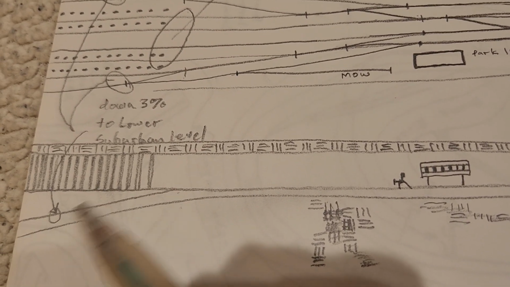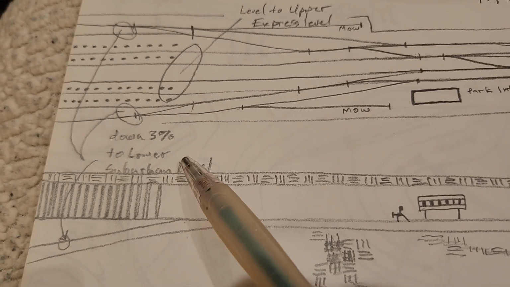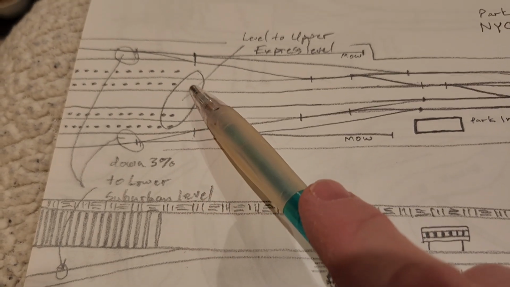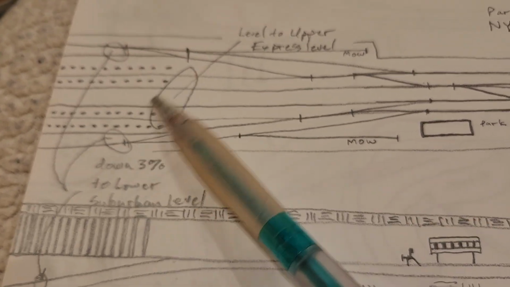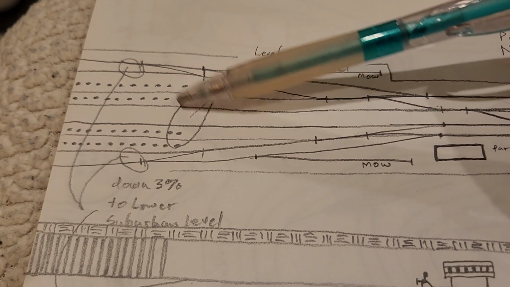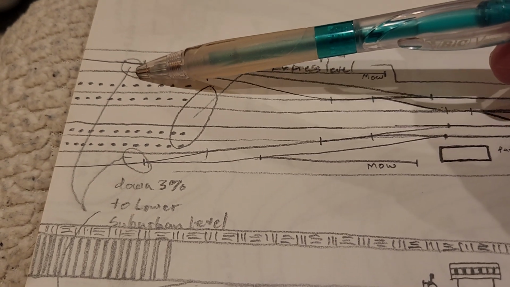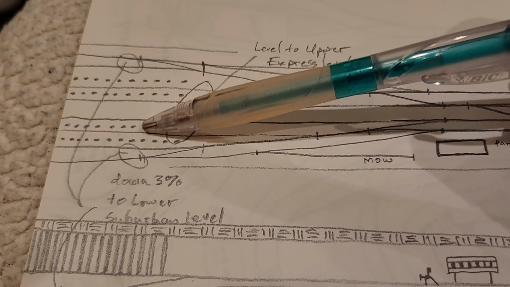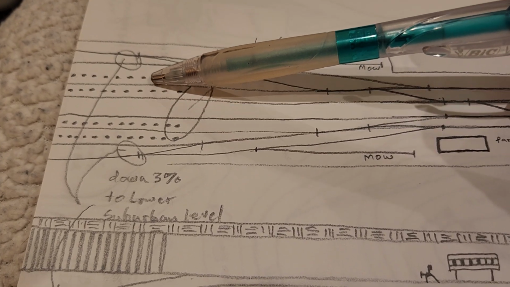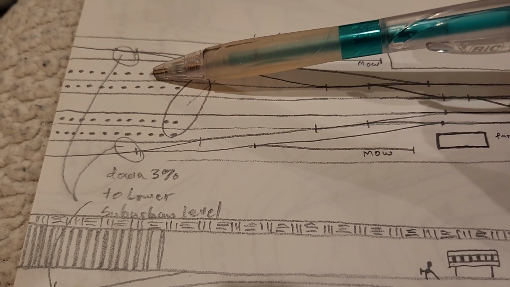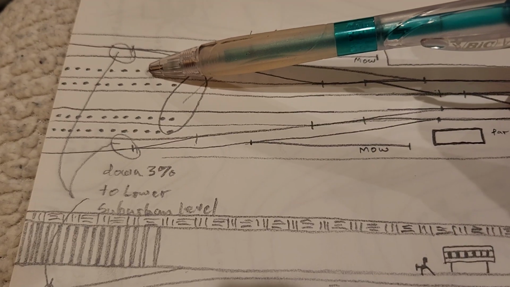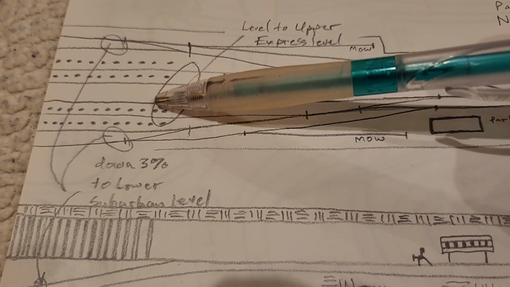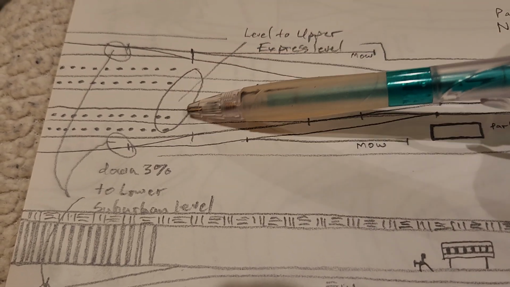So I drew these as a 3% downhill here. And so the tracks coming out of the suburban level would be these tracks here and these tracks here, and they would rejoin the mainline tracks that are existing in the Park Avenue Tunnel, which are circled here.